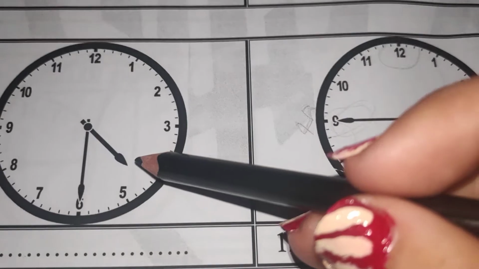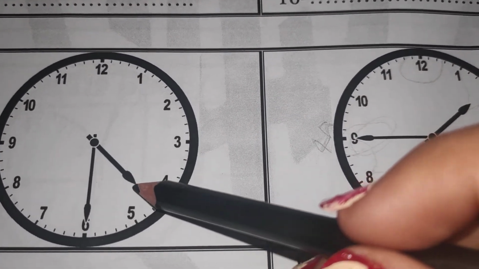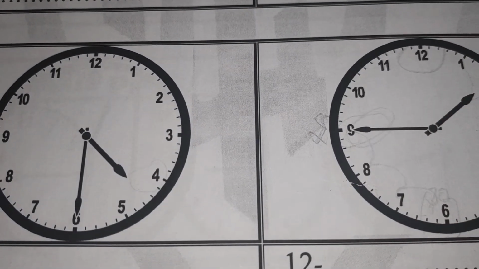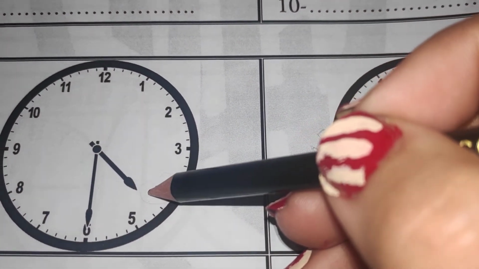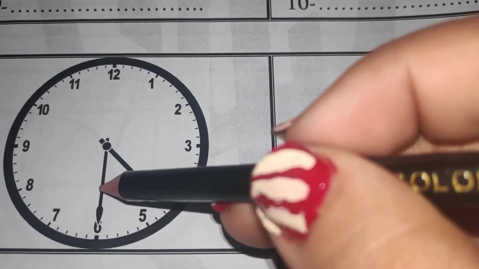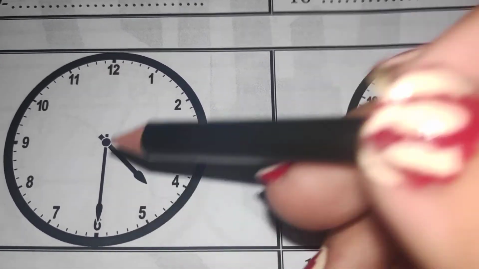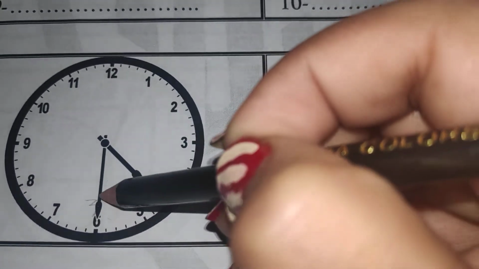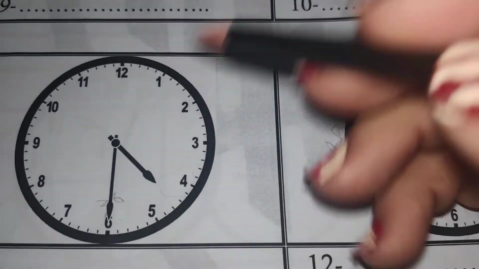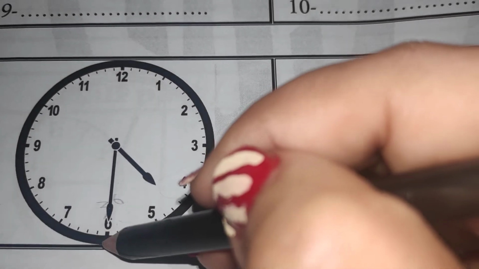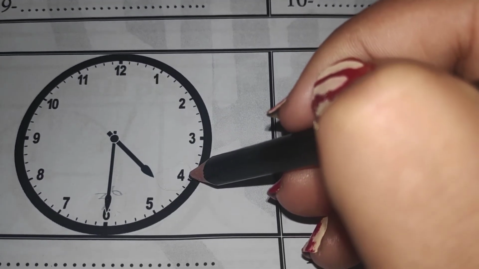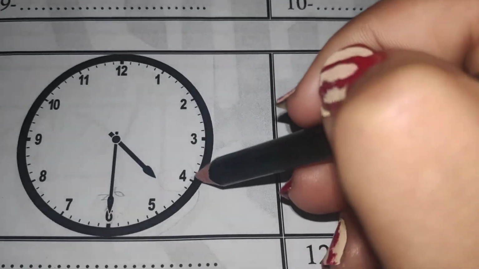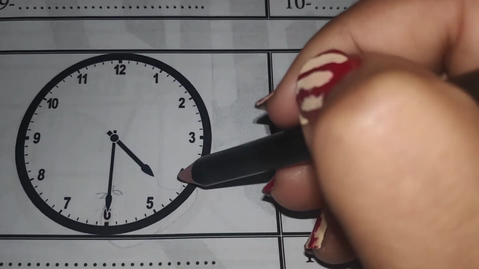Okay, here look at the short arrow. The short arrow is referring to number 4. So I say it's 4. Number 2, look at the long arrow. The long arrow is referring to the 6. And here we have 30 minutes. So I say 30. There is another way. I can say half past 4. Again, half means the middle, which is 30. Half past 4.